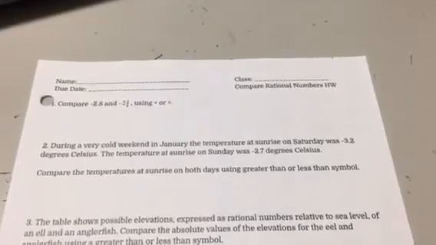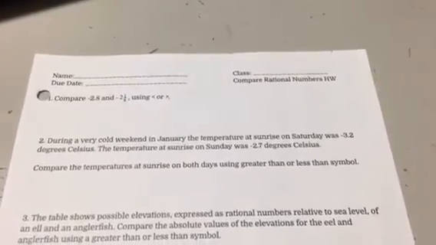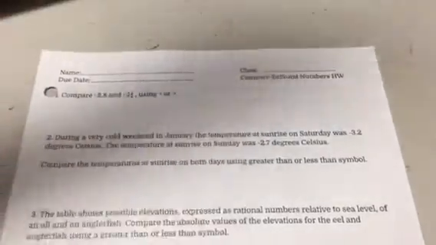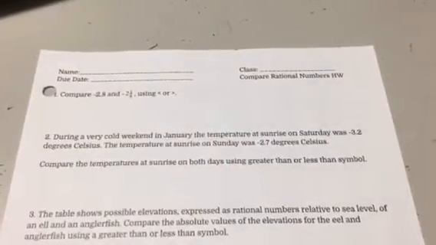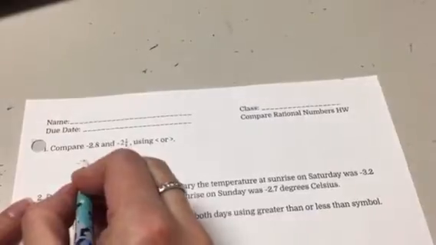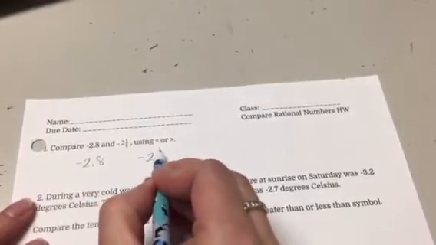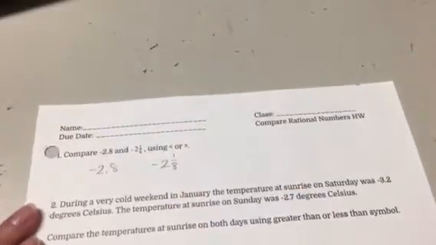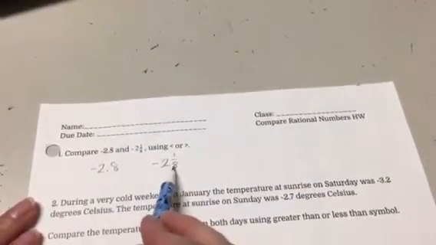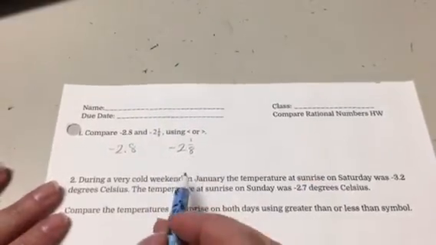All right, this is compare rational numbers homework. Take a look at number 1. It says to compare negative 2.8 and negative 2 1/8. Now, before we can compare, we have to make this one into a decimal.